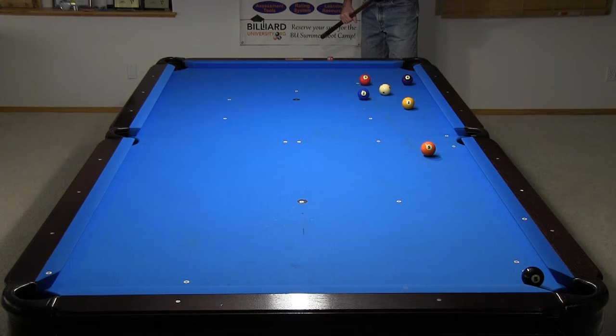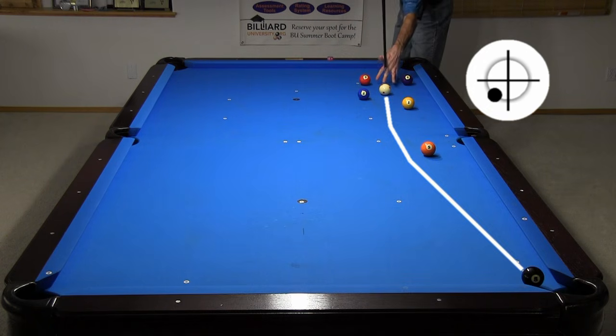Side spin can also be used to execute swerve or massé shots, where you curve the cue ball's path. Here, I don't have a direct look or a jump at the 8, but by elevating the cue and using left spin, I can curve the cue ball to the left for the win.